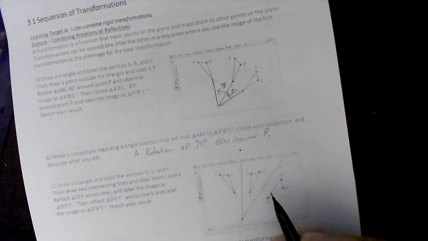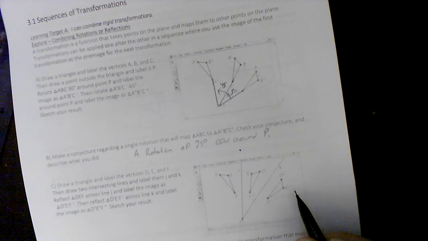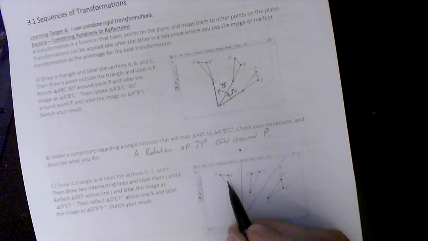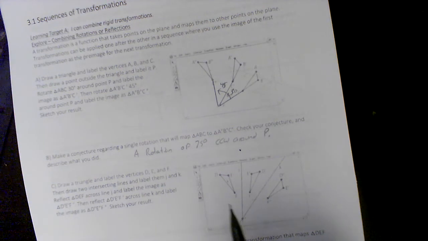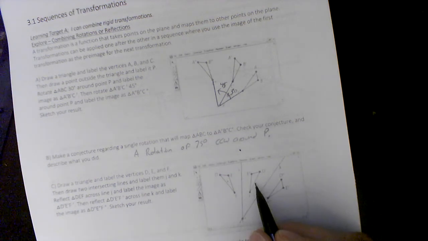So if you look at this, ready? It says draw a triangle and label DEF. So let's find the original one. Here's the original one, DEF, right? Then draw two intersecting lines and label them J and K. So here's one that intersects here, and here's one that intersects here, K. Reflect across line J and label it D prime, E prime, F prime. There's a reflection, you can tell because everything's flipped. And then reflect again. Alright, let's get your result.